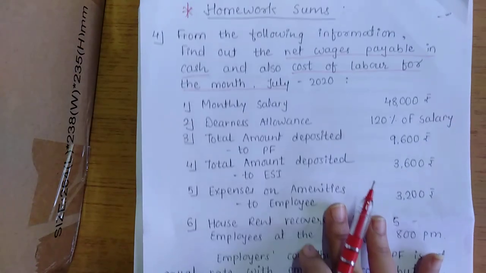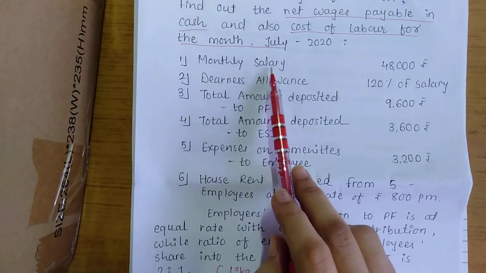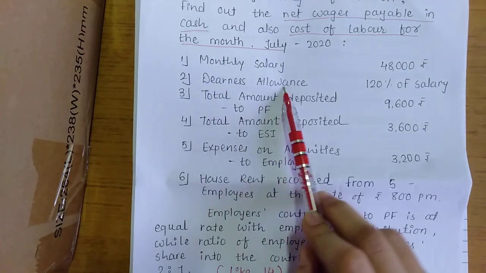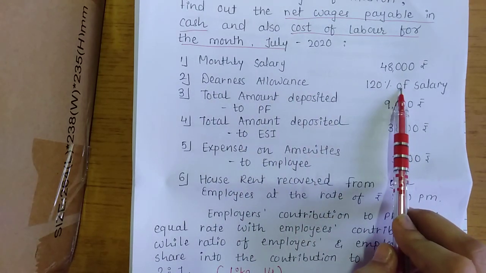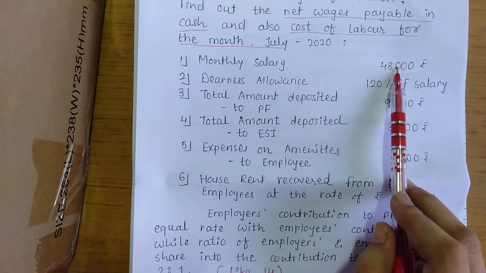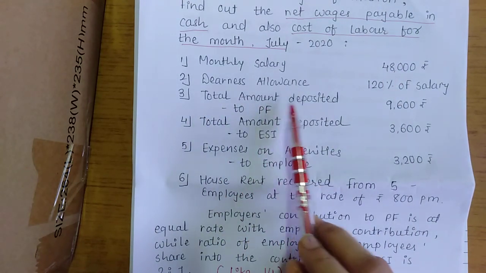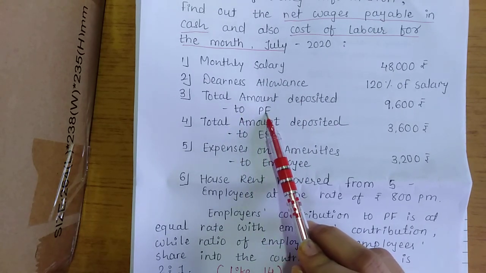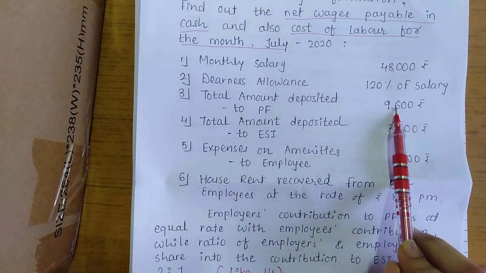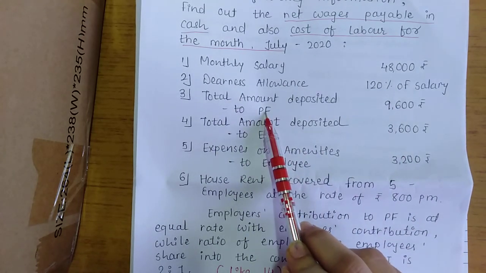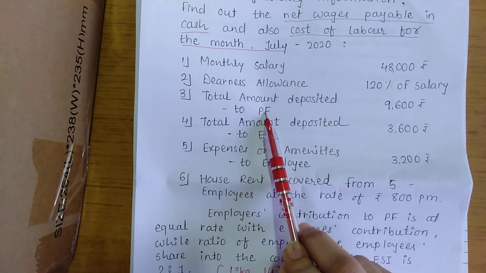Okay, which informations are available? Number 1, monthly salary 48,000. Second, dearness allowance 120% of salary. That means 48,000 are 120%. Point number 3, total amount deposited to Provident fund 9,600 rupees. Now students, here in the total amount of PF, both contributions are included. That is contribution made by the employer and contribution made by the employee, right?